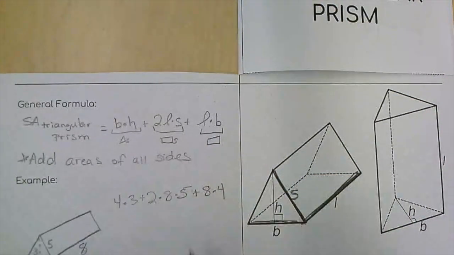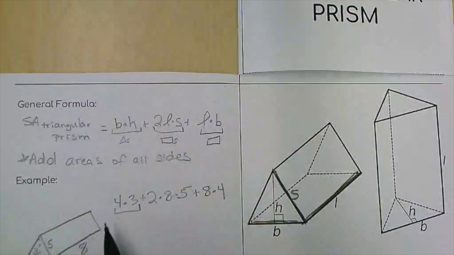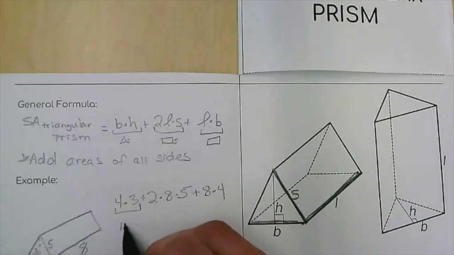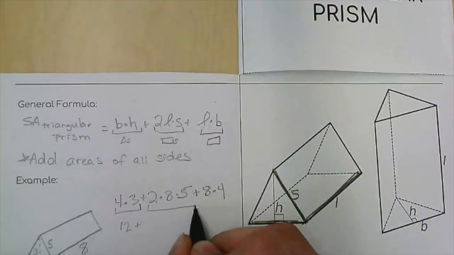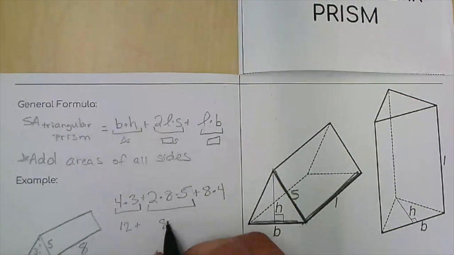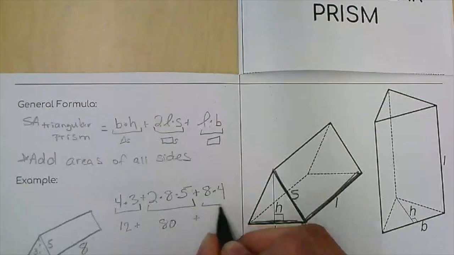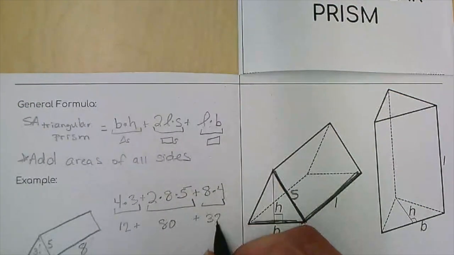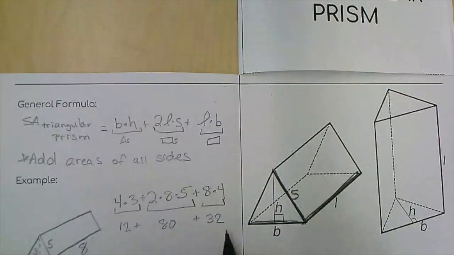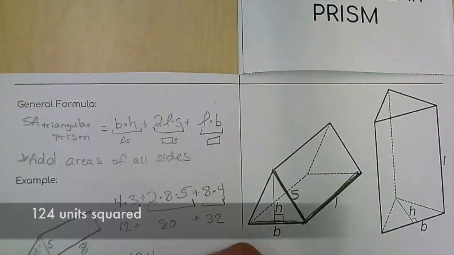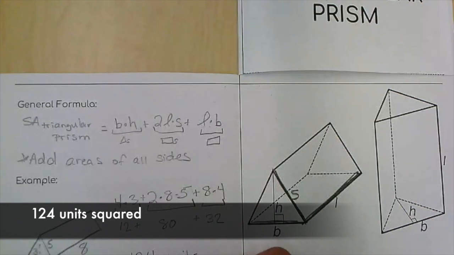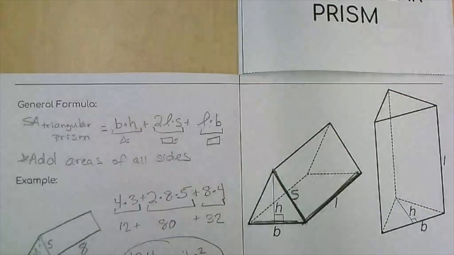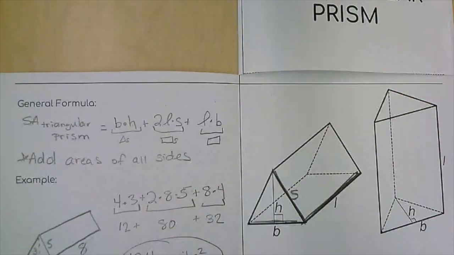Now we're going to put these all together here. Using our order of operations, we have to do the multiplication first. So we get 4 times 3 is 12, adding that to a 2 times 8 times 5, which is 80, and adding that to an 8 times 4, which is 32. And then we're just going to add those all together, and we end up with 124 units squared, which would be our surface area for this triangular prism.